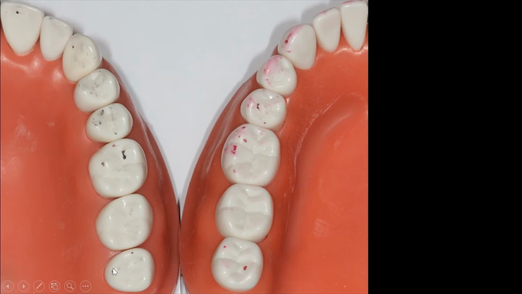So in our situation here, we've got more than we need. We have 1, 2, 3, 4, 5, 6, 7. So we have close to 7 contacting units. So that fulfills our principles of equilibration. So at this point, we can probably stop.